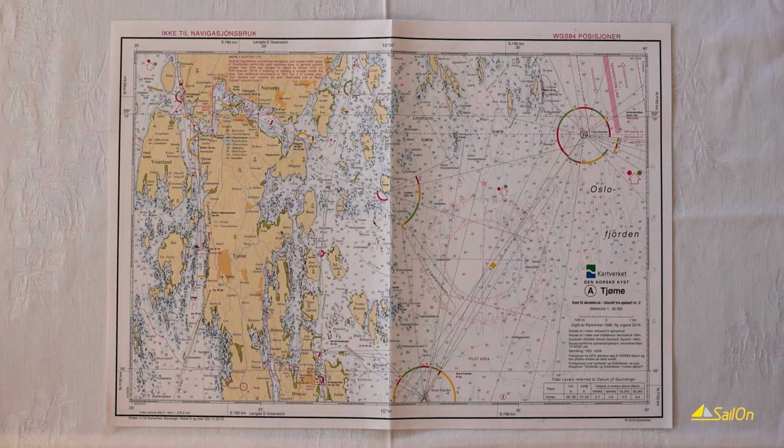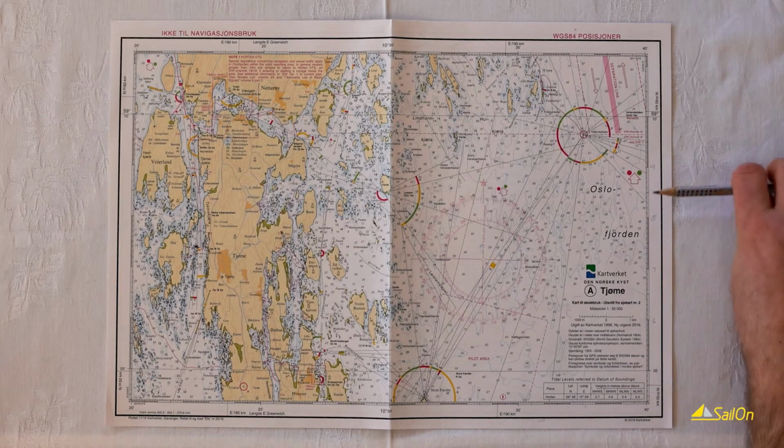Now, usually in the chart we do not use metric systems. We use a nautical measurement called nautical miles, which is based on the latitudinal scale.